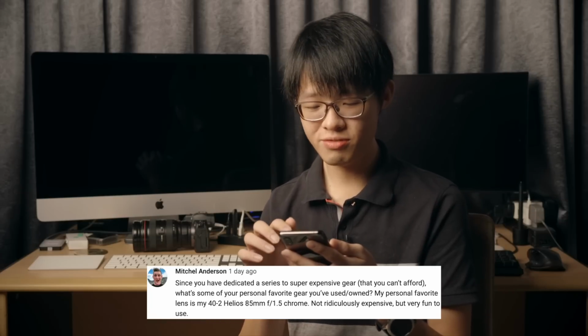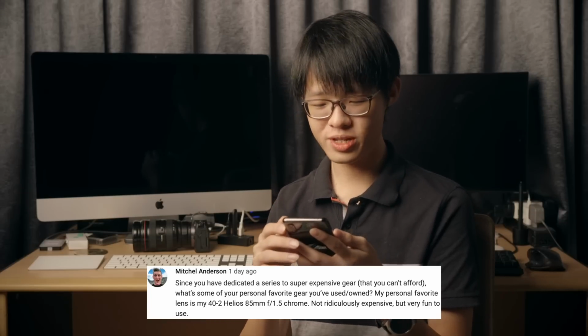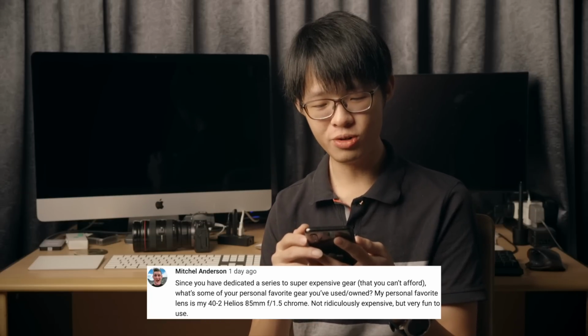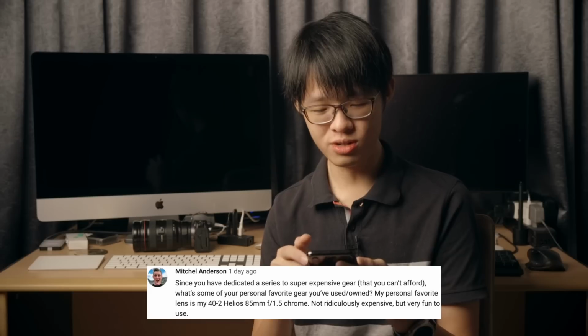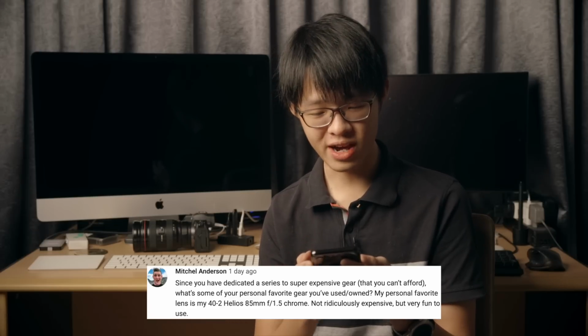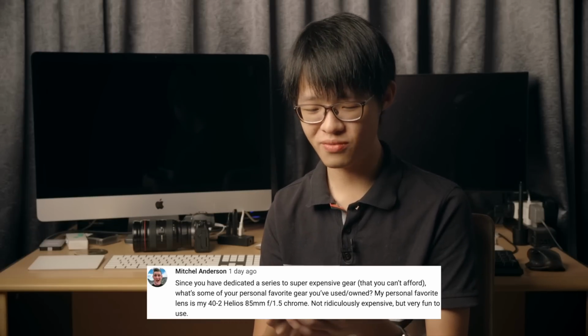Since you have dedicated a series to super expensive gear that you can't afford, what's some of your personal favorite gear you've used or owned? My personal favorite lens is my 42 Helios 85 f1.5 Chrome. Not ridiculously expensive, but very fun to use. My favorite lens that I actually own is probably still the Sigma 18-35 f1.8.